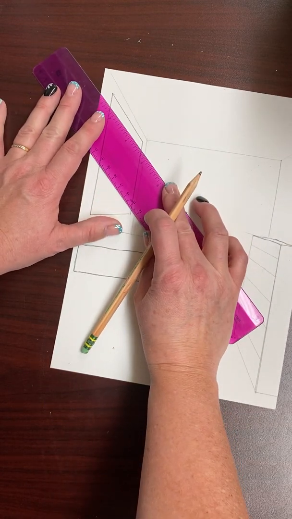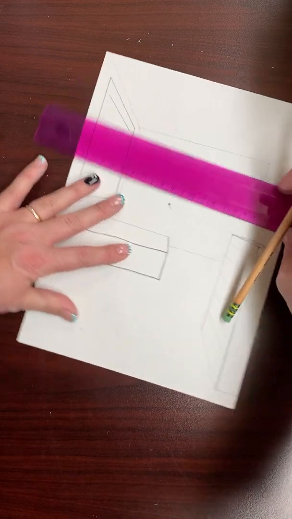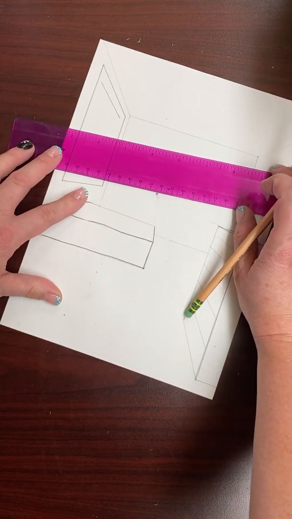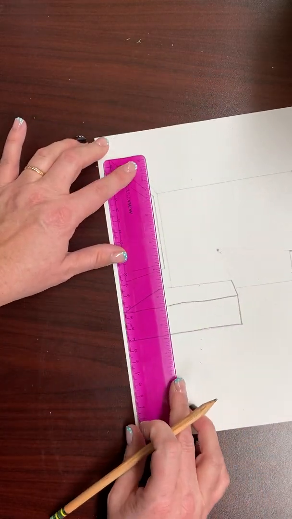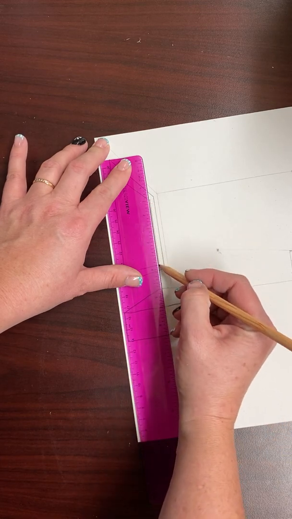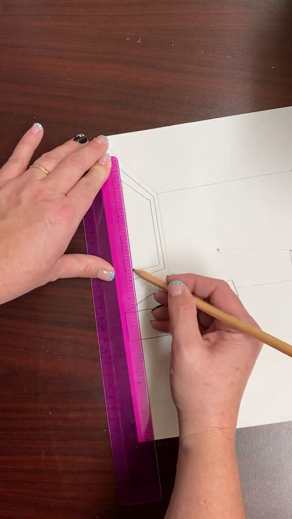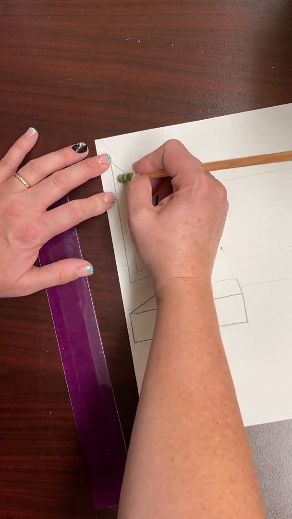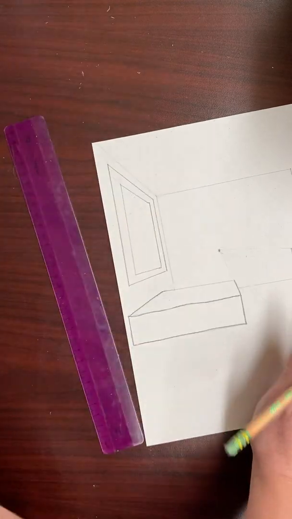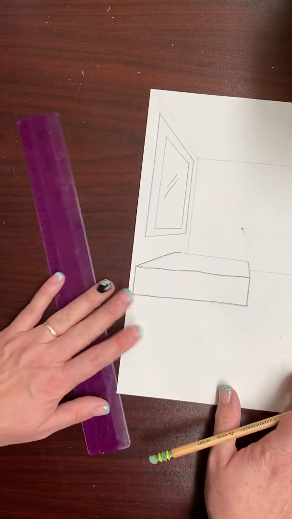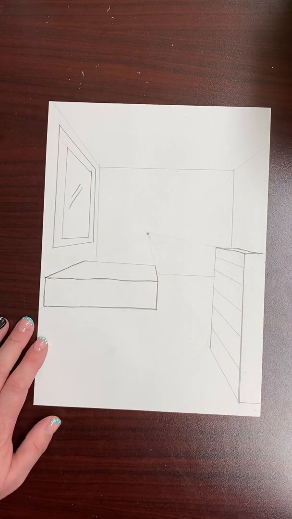Okay, and if it has like a frame, maybe. Again, everything goes to that one point as you draw it. So maybe that's a mirror on the back wall, I don't know. There you go.